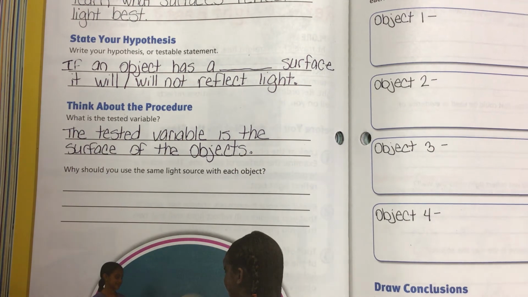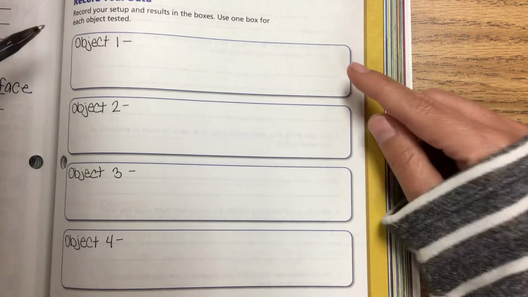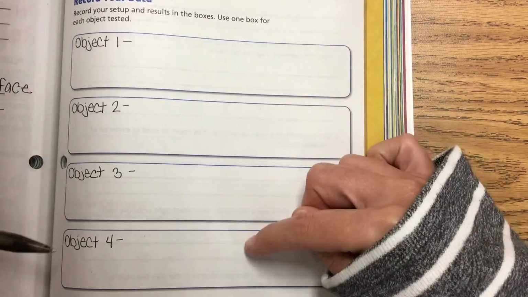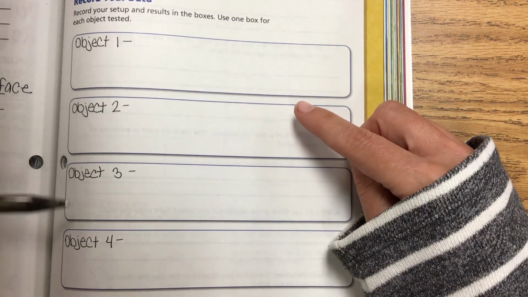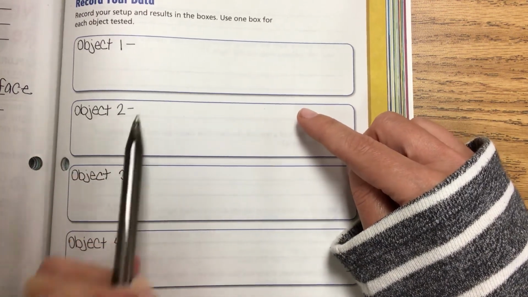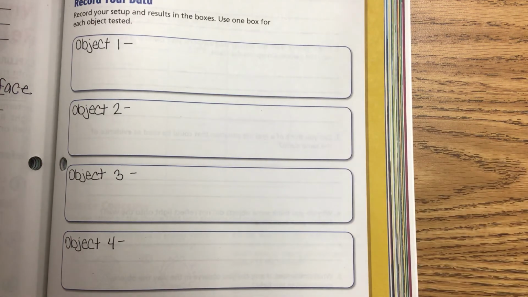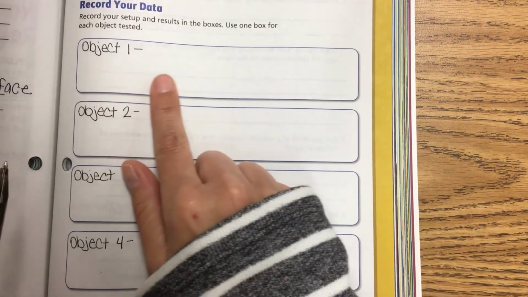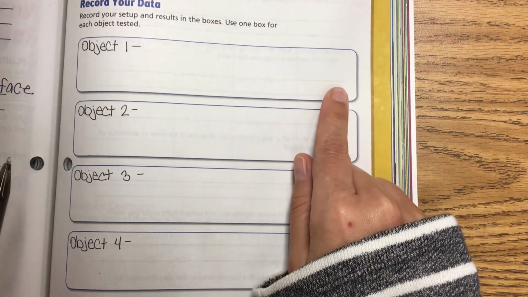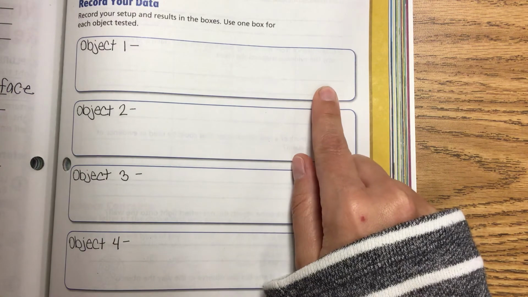Okay? And then here's how you're going to set up your data chart, okay? You're going to label each box, object 1, object 2, object 3, object 4, and then write the name of the object in each one of these, what you're testing. And then once you test them, I want you to write a sentence about what happened. Was the light reflected? Was the light not reflected?